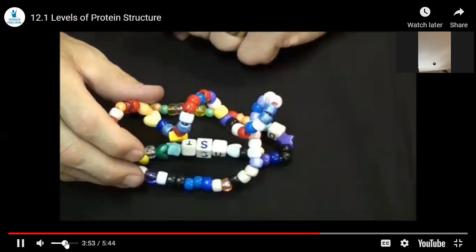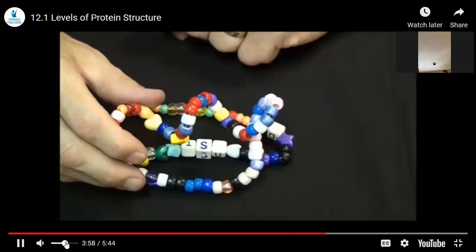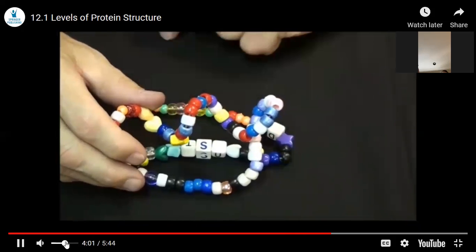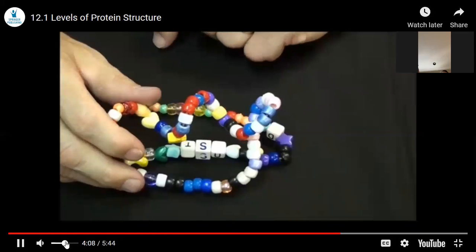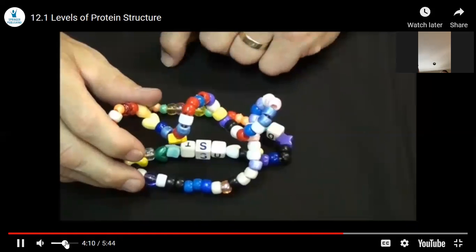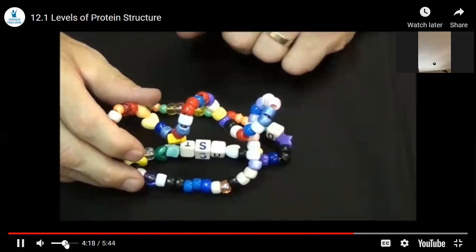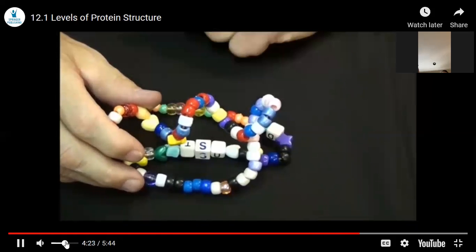Now what we've seen here is really a great simplification of reality, because while the primary structure or the sequence of amino acids in the polypeptide chain determines all of the higher levels of structure in the polypeptide chain and ultimately the function of the protein, one of the fundamental unanswered questions in physical biochemistry is how can we predict what secondary and tertiary structures are likely to result based on a given primary structure.